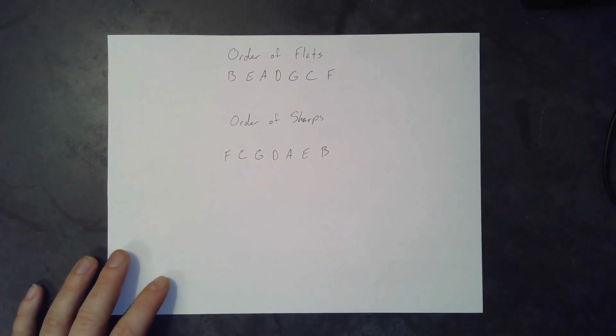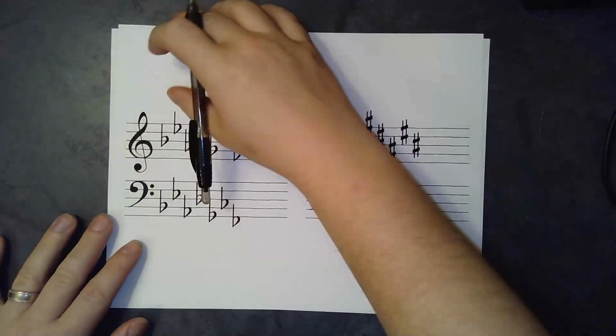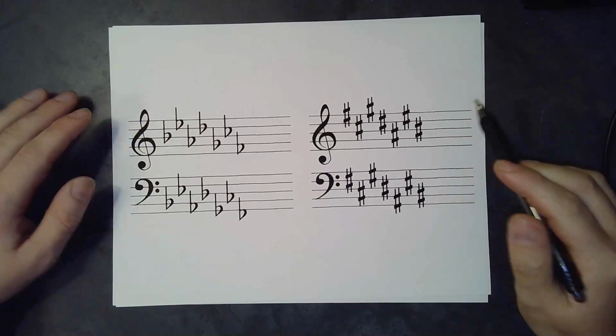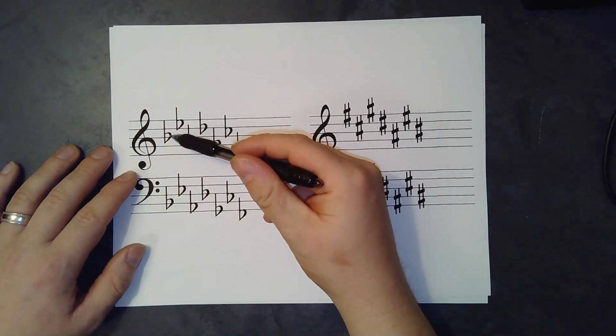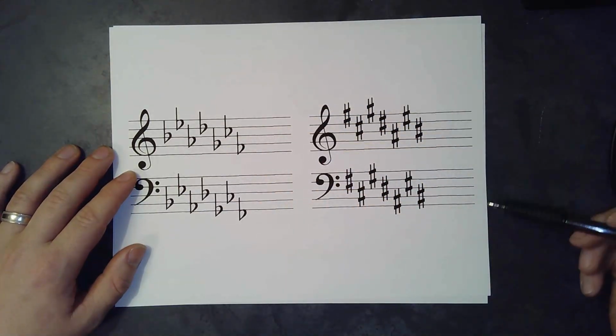Now, how do these appear in your key signature? Like that, every time. Okay, they will always go on those lines and those spaces in that order. So when you have a B flat pop up, it's always going to be on the third line for treble clef, the second line for bass clef. They're always going to pop up in this order. The sharps are always going to pop up in this order.